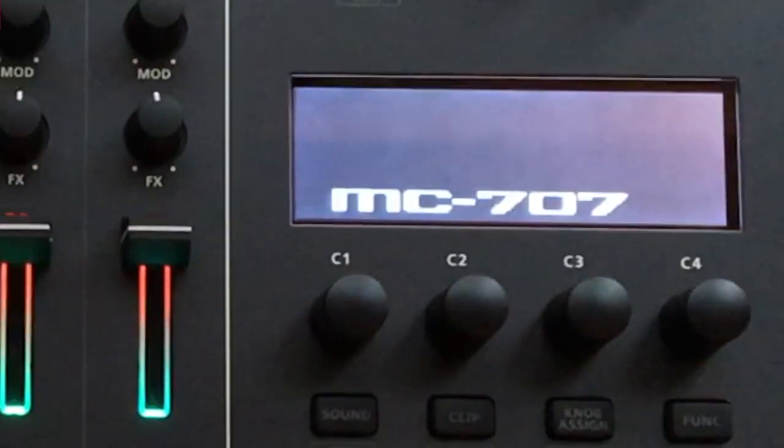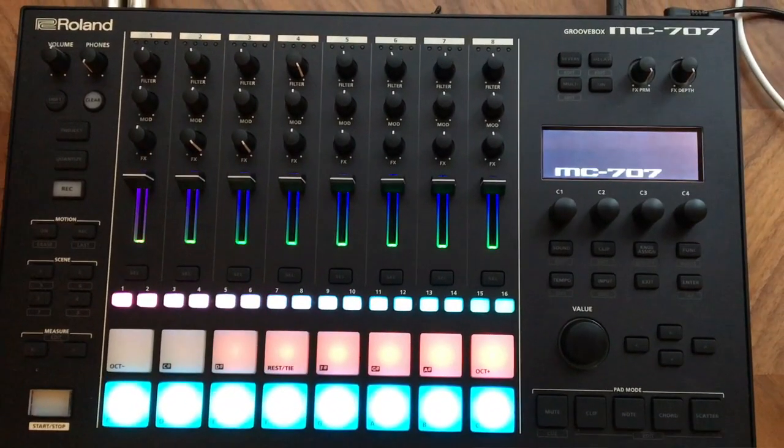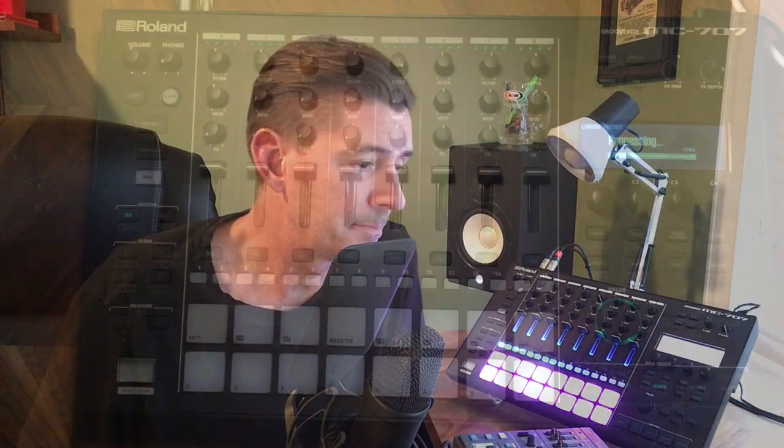Yes, the MC-707 Groove Box, and you've seen this MC-202 in some of my other videos for size comparison. It's grown a lot since the MC-202. I tried to show you all of its features: the internal drum machine, the VA synth, the ROMpler, the sampler, the looper, the effects. And so in this video, I'm going to show you the workflow of how you'd create something like that, step by step.